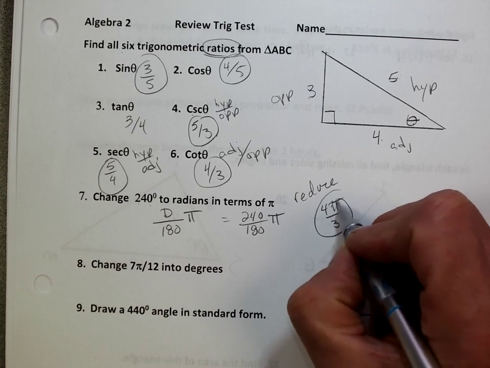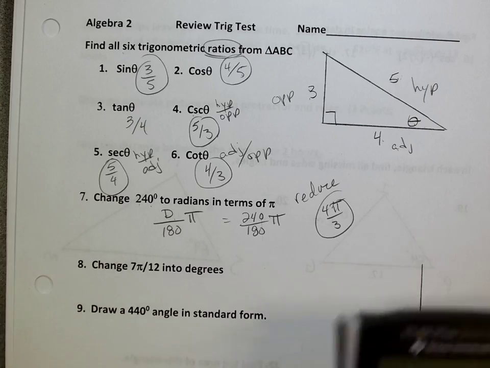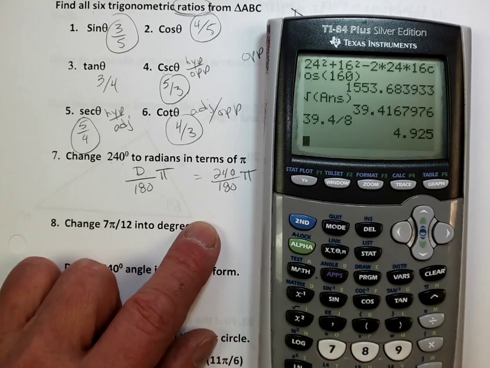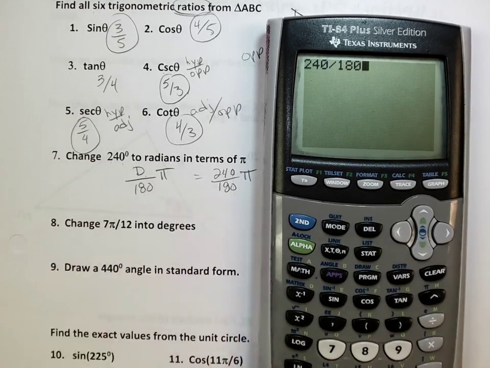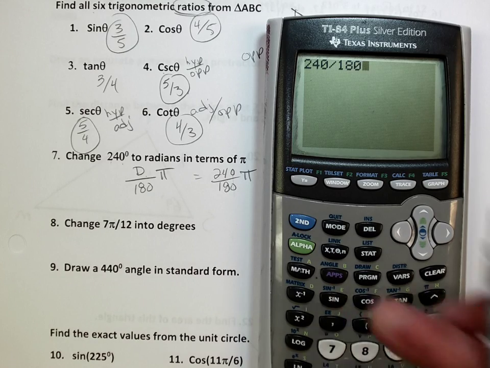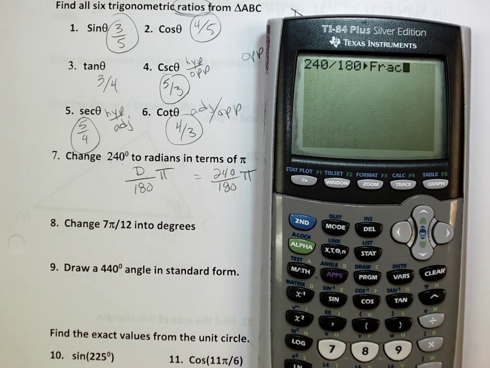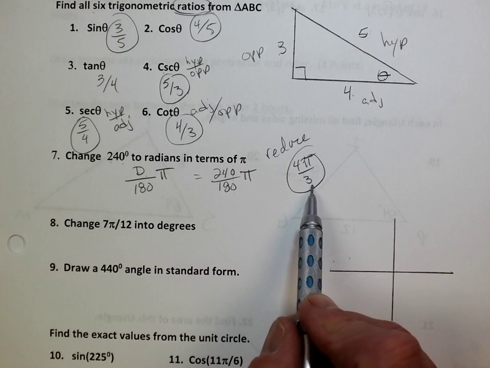Now, let's say you can't do fractions. Well, your calculator can. If you want to do fractions on your calculator, I'll show you how to do it. Don't put the pi in. Just go 240 divided by 180, okay? That's a fraction, but in the math button, there's a fraction button, okay? So my calculator is going to change this fraction and keep it as a fraction. There's 4/3, same thing, okay? Don't forget the pi, so 4 pi thirds, okay? Easy.